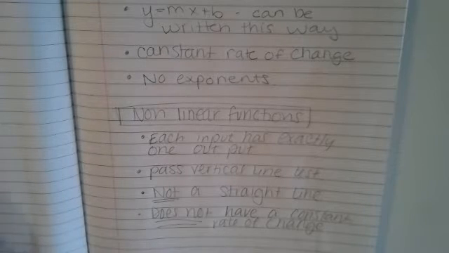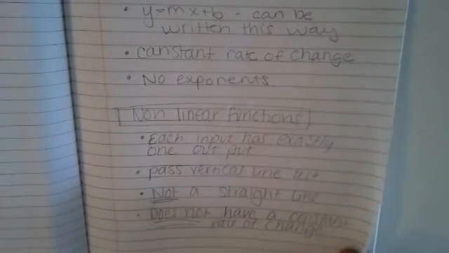With that being said, we are going to now switch gears a little bit to cover a specific nonlinear function. This one is called a quadratic function.